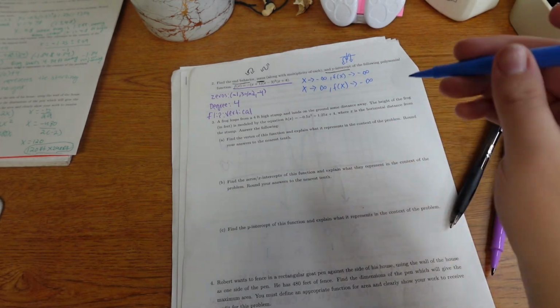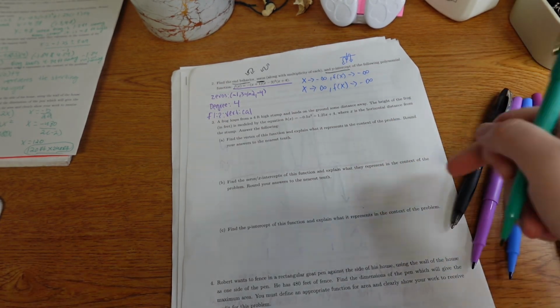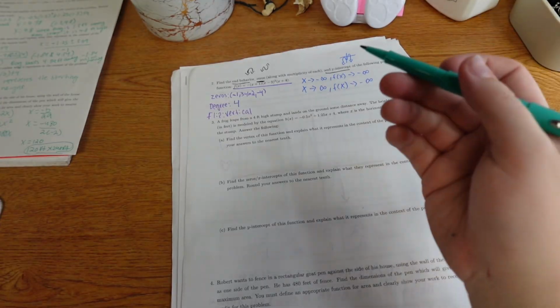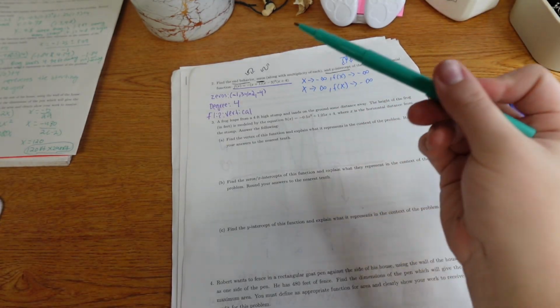Okay, so the last thing that this problem wants us to find is our y-intercept.